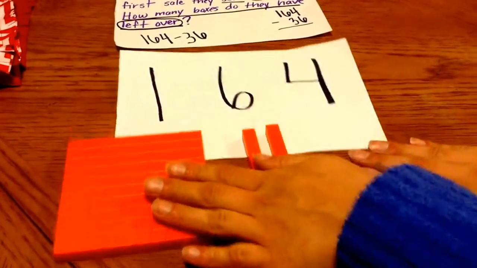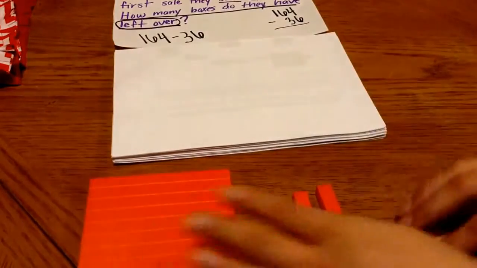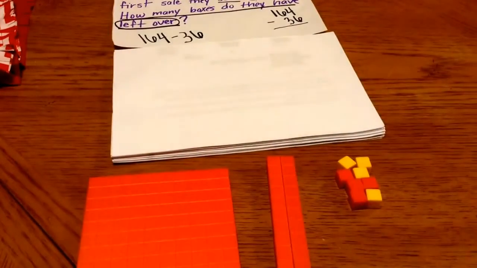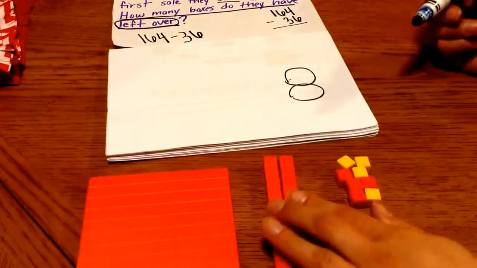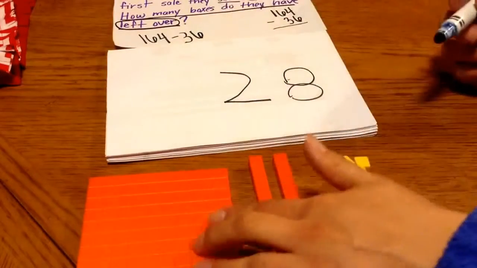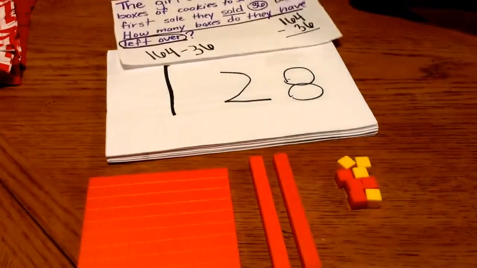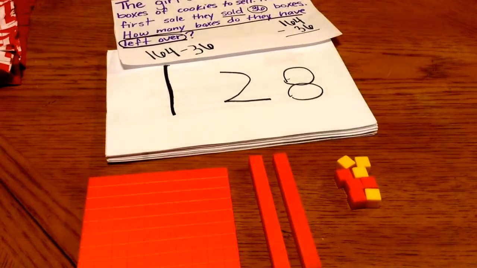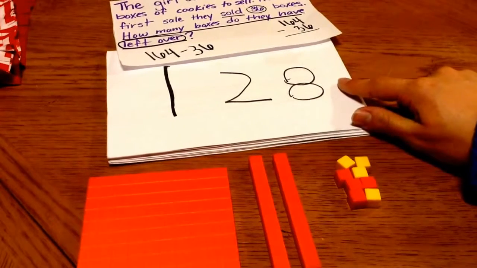So now let's see what our number we have subtracted is. We have 8 units, which is in the ones place. We have 2 10 longs, which is in the tens place. And we have 100 flat. So looking back at our word problem, how many boxes do they have left over? They have 128 left over.